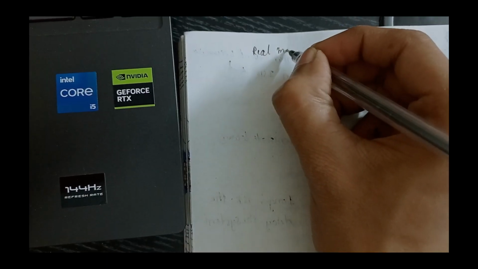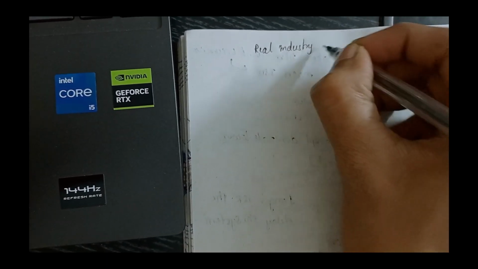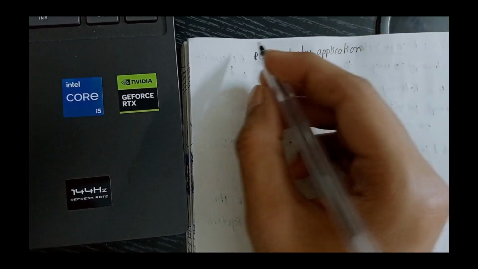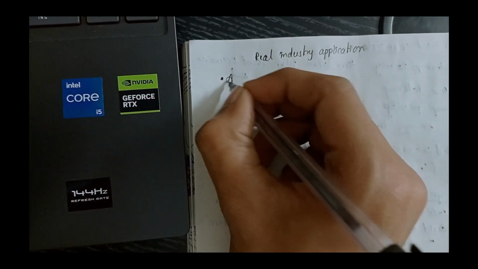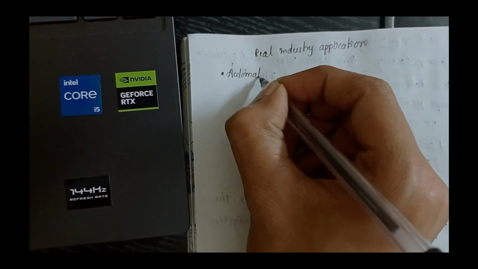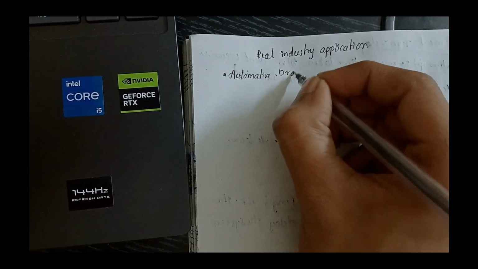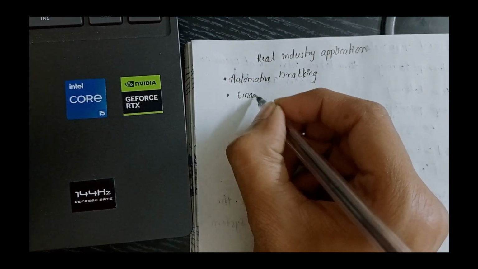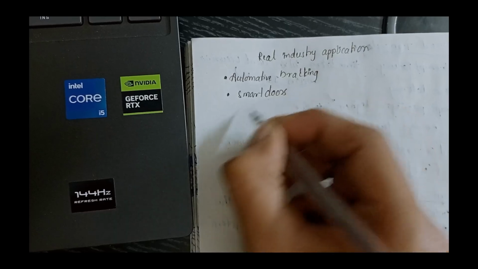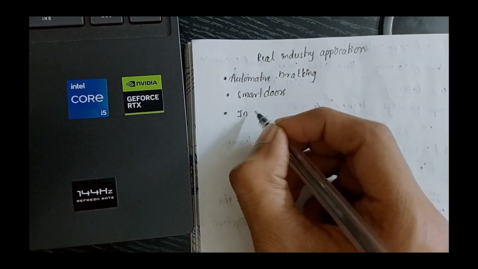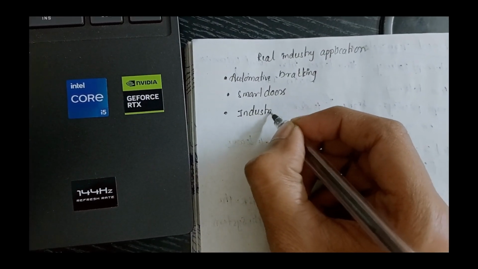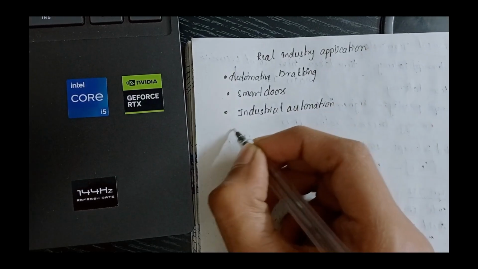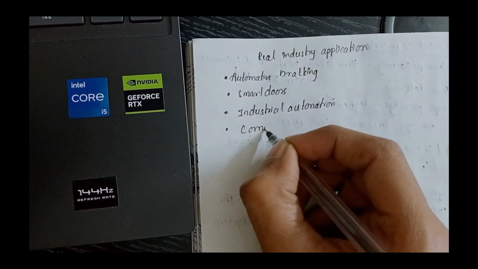So, real industry applications. We can observe them in automotive braking systems, smart doors, industrial automation, and communication protocols.